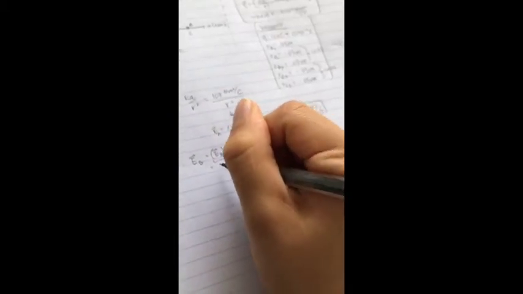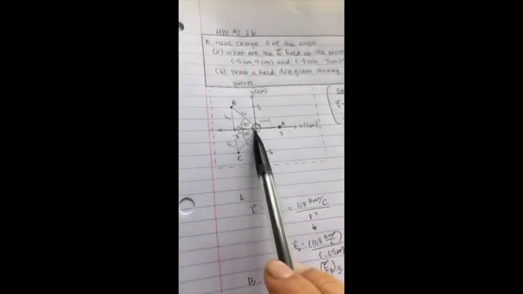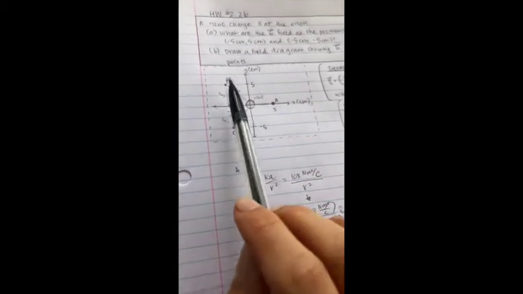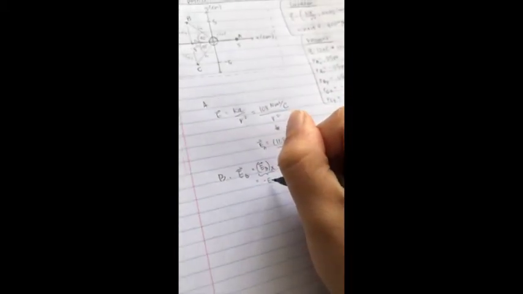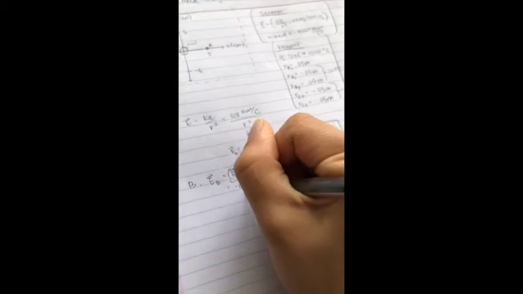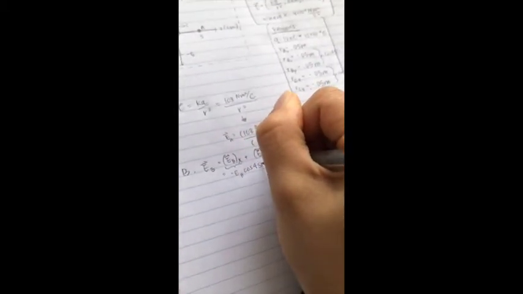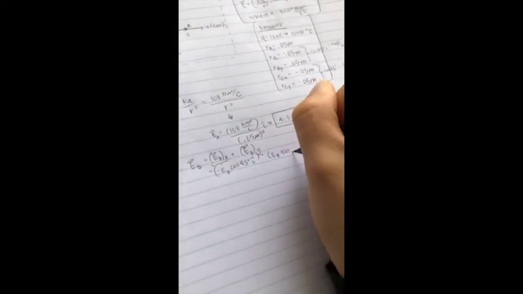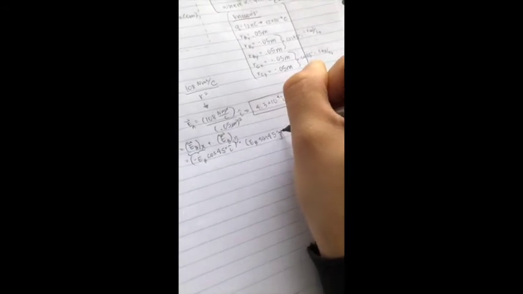Once you plug everything in, using these derivations, for the X part you will get negative, because we decided that this is the positive Y direction and this is the positive X direction, and B is clearly in the negative X direction and the positive Y. It'll be negative E_B cosine 45 degrees I hat plus the positive E_B sine 45 degrees J hat.